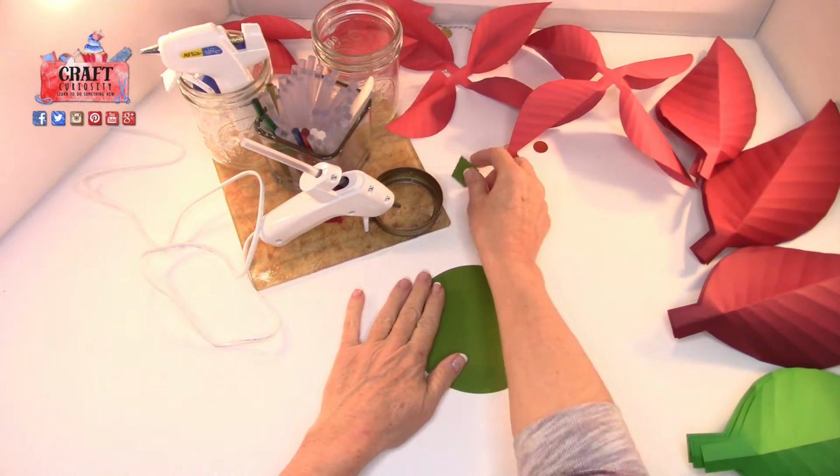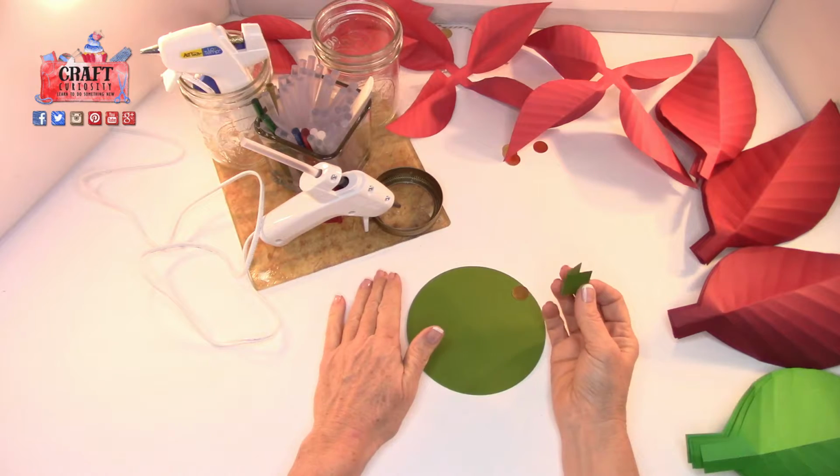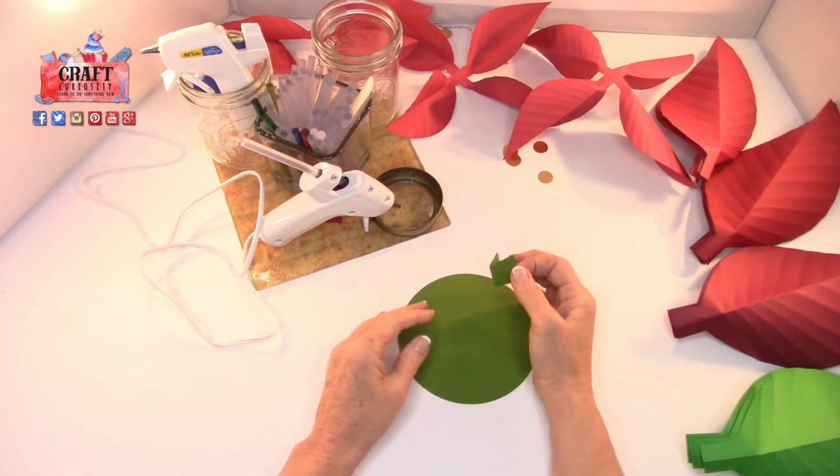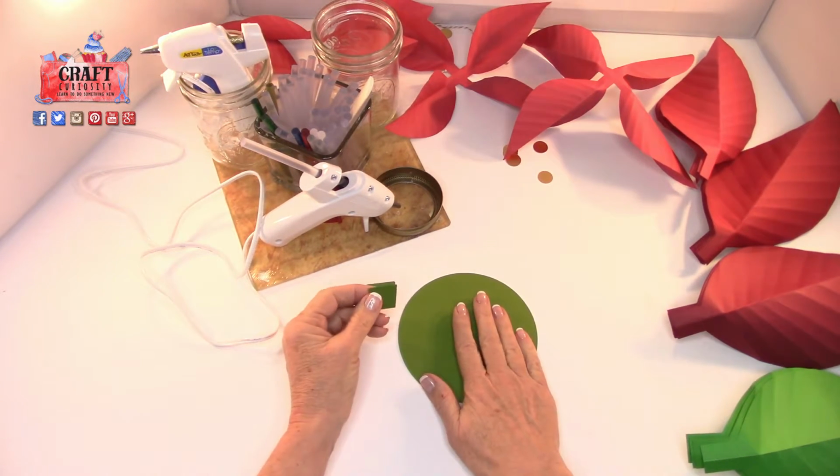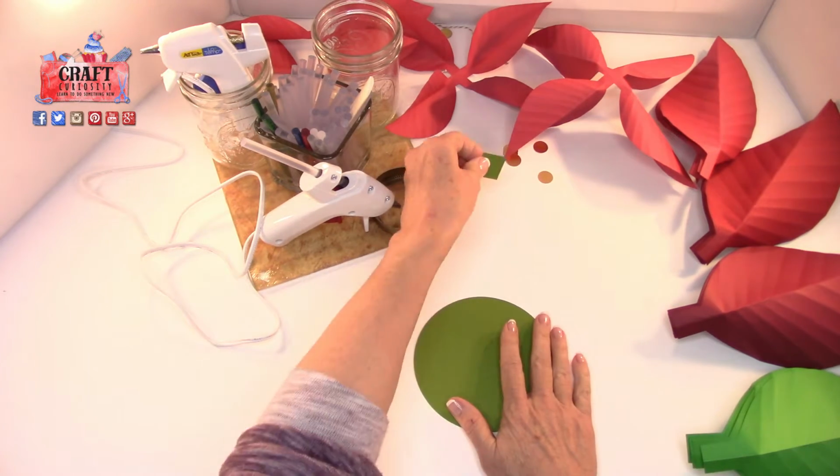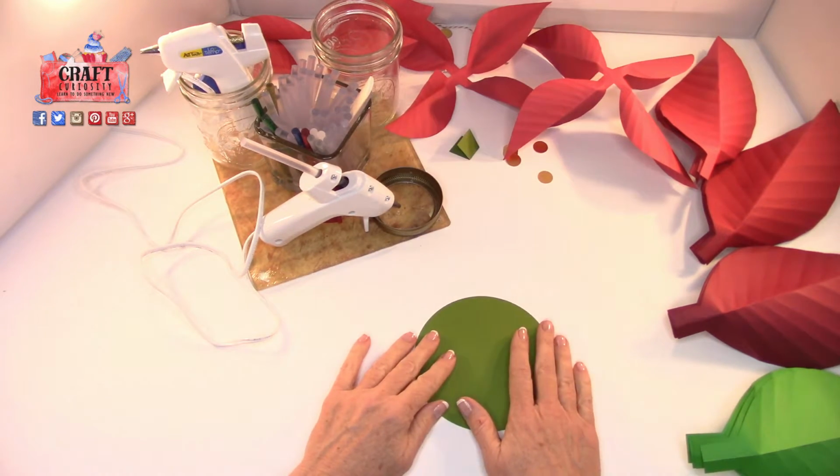This back, by the way, it happens to be green because that's just the color of the scrap paper I had. It has no significance. It's on the back. It's not going to be seen. So this is your back piece that you're going to glue everything to. So let's go ahead and get started.